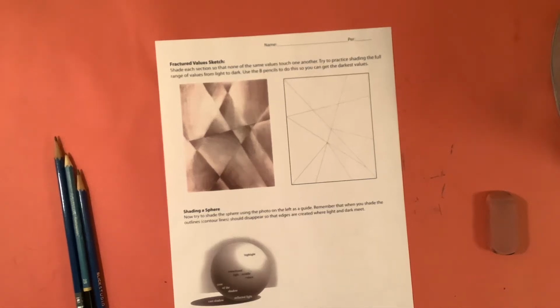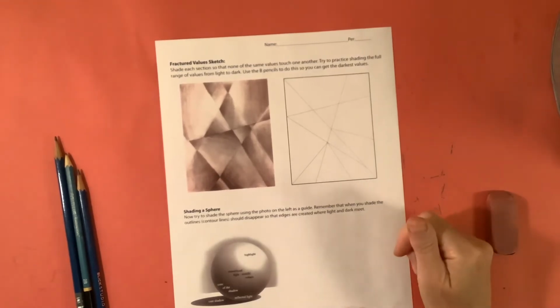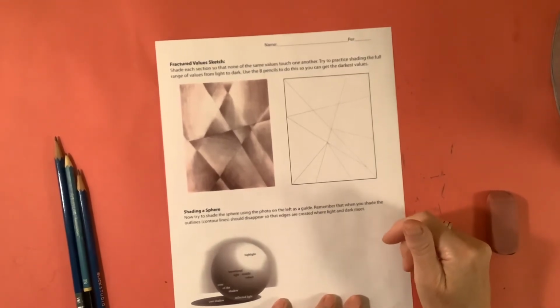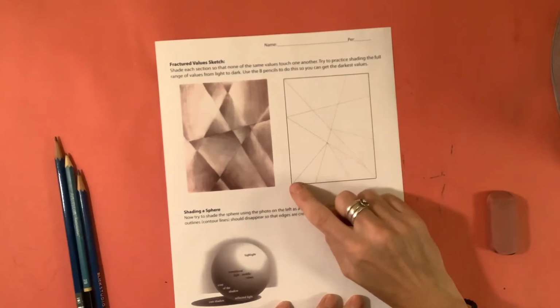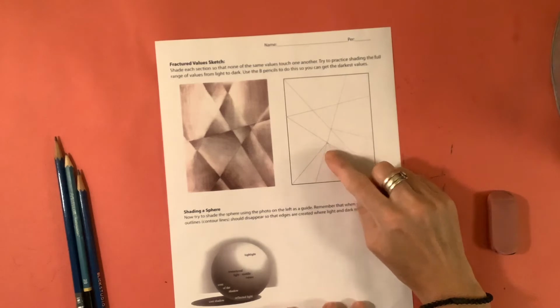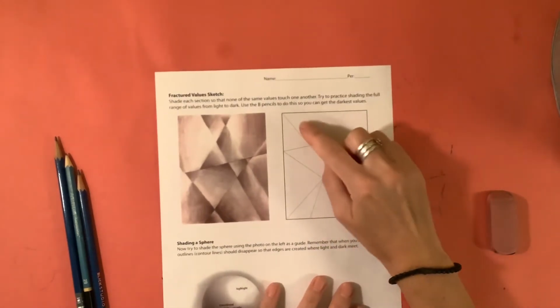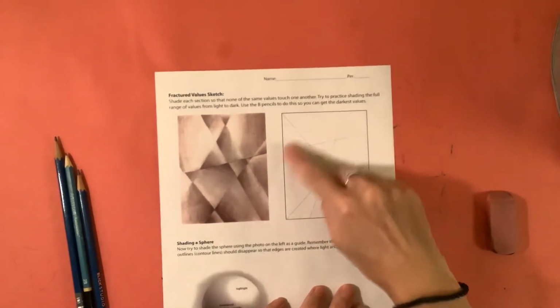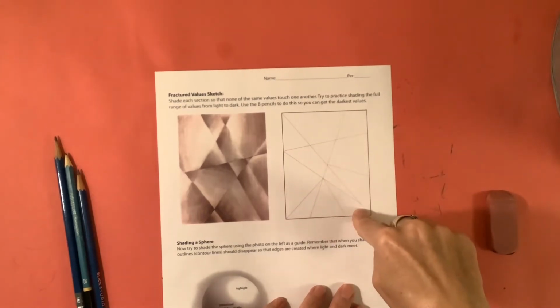All right, guys, now here is the next exercise that will follow your value scales. In this case, now you're going to practice shading from dark to light or light to dark in each of the shapes in this rectangle.